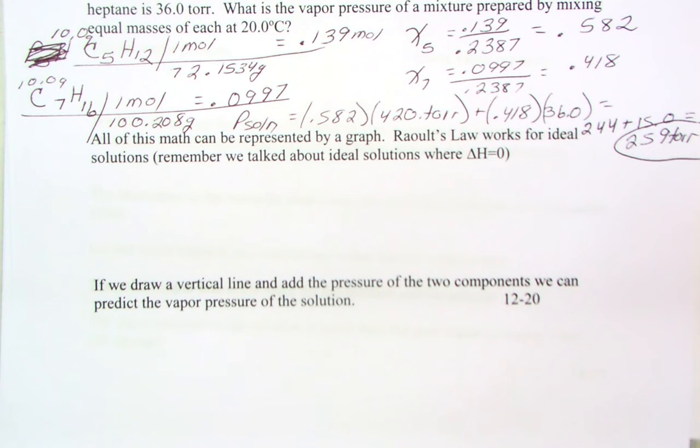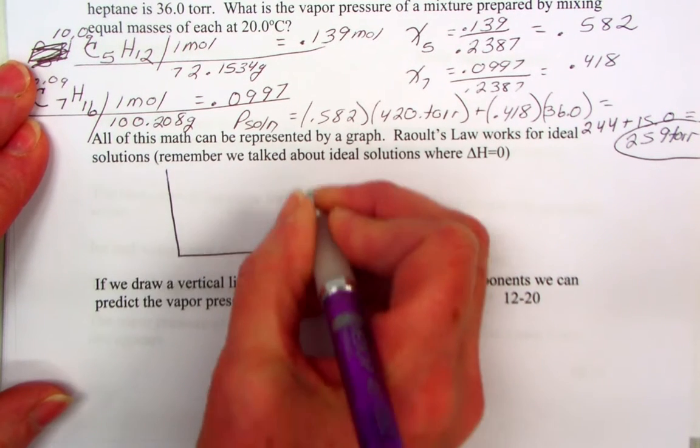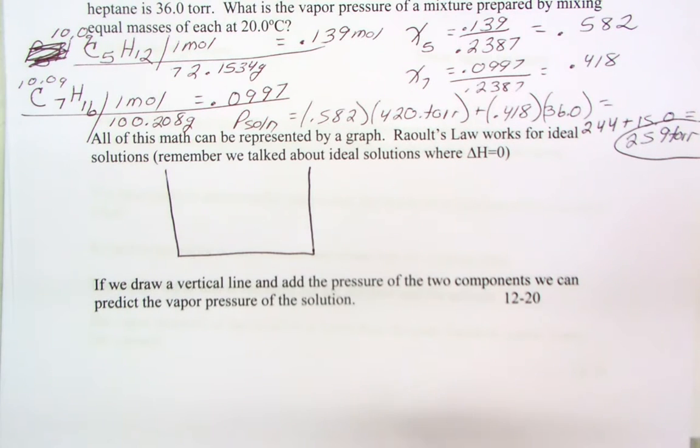Now, when we're looking at this, we can think of building sort of a visual representation in a graph for Raoult's law. And we talked about Raoult's law being for ideal solutions where the enthalpy of solution is equal to 0. There's no energy change because we have the same attractive forces between the two different types of molecules. So when we build this graph, it looks like this, and it's kind of a strange looking sort of graph.